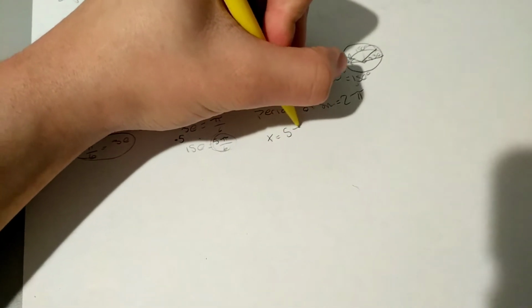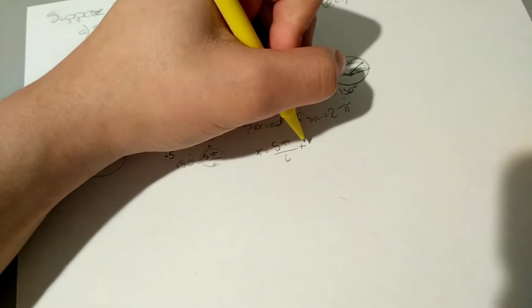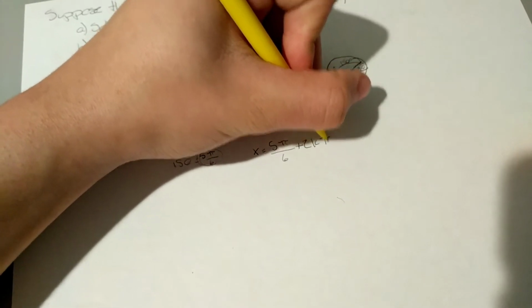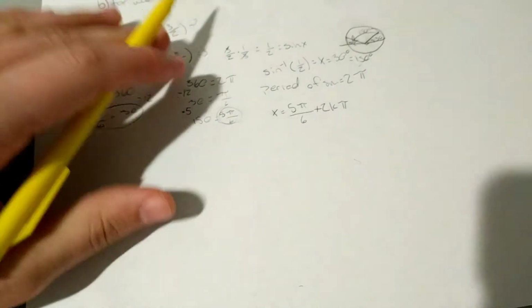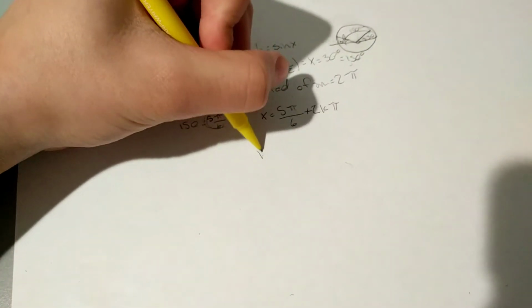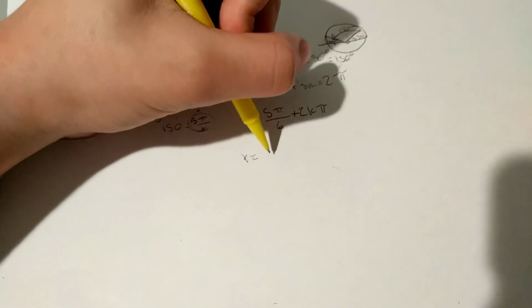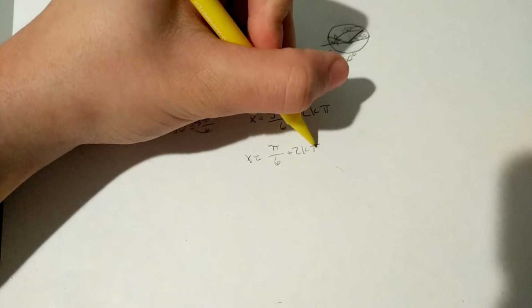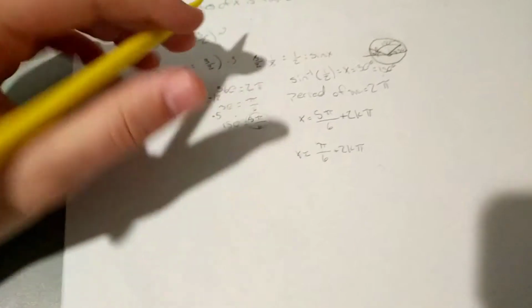It'll be x equals 5 pi over 6 plus 2k pi. And so whatever value of k is, that will determine how many times it goes around the circle. And then if you choose the other x, which is pi over 6, it'll be x equals pi over 6 plus 2k pi. So now we basically solved the answer for A.